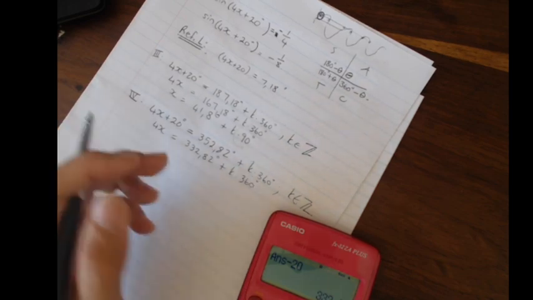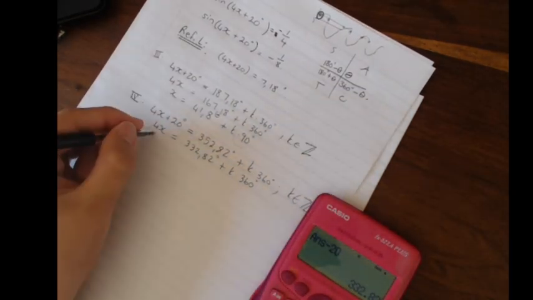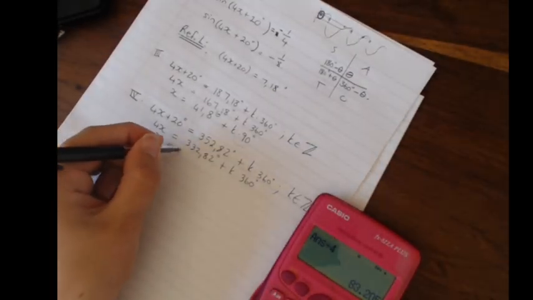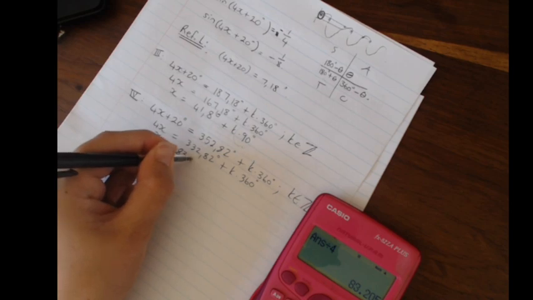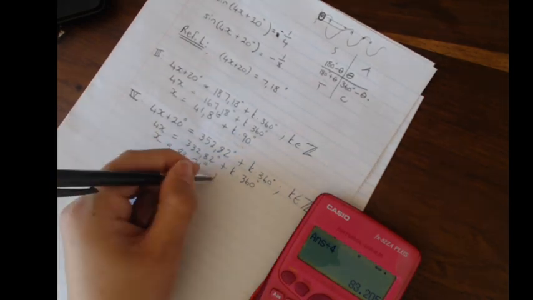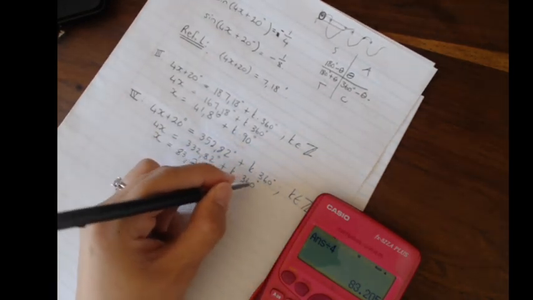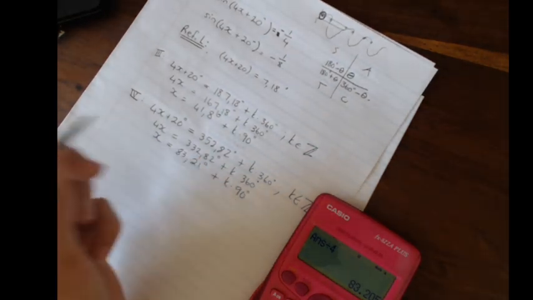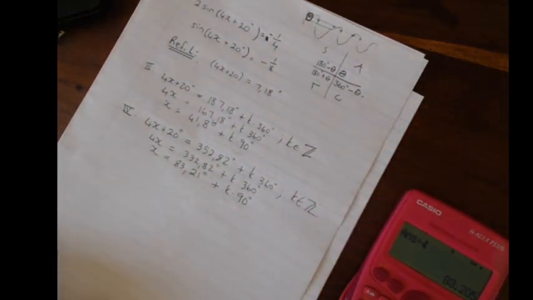It's not necessary to work that out with the calculator actually, but I have the correct answer to also somewhere divide by 4, and that gives me 83.205, which rounds to 21, plus k divided by 4, 90. Right, and that is general solution.